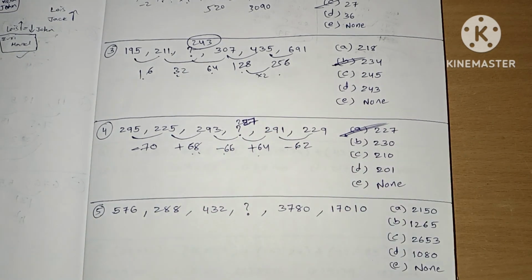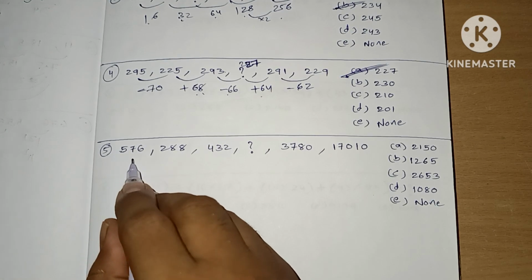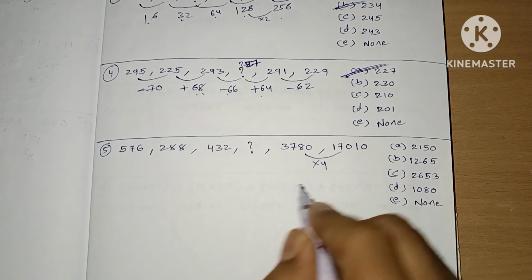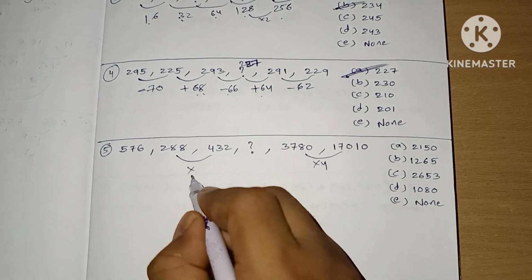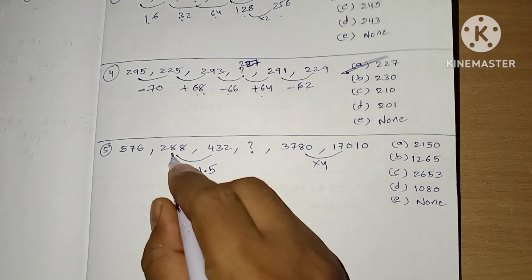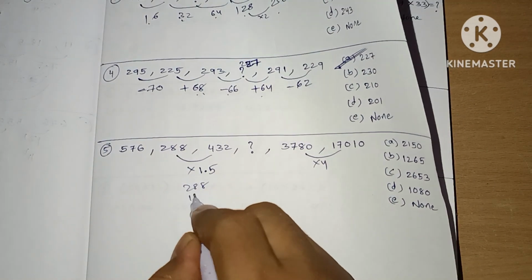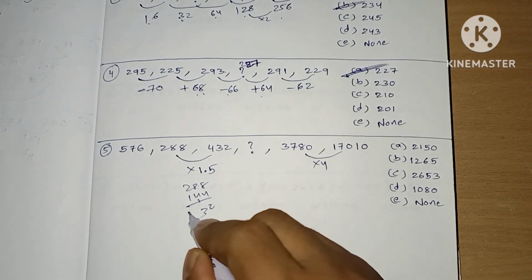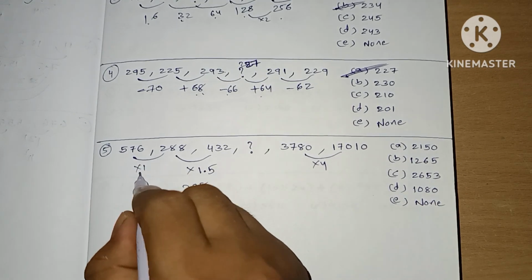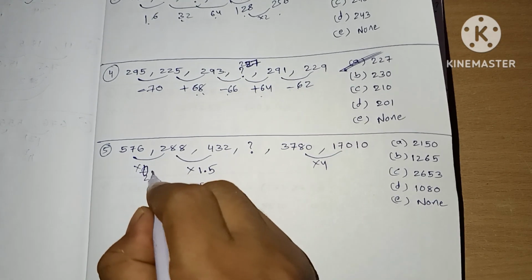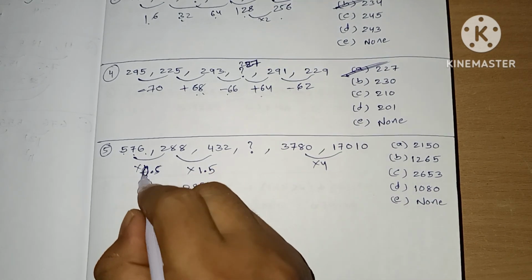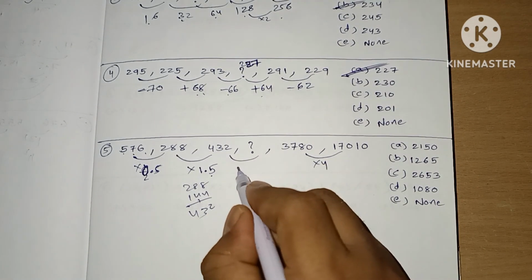Okay. Next one, fifth one. Here it looks like nearly into 4 times. Here it looks like nearly 1.5 times. 288 plus half means 144 will be 2 and 3, 4. So it will be into 1.5 times. Here it is half times, means 0.5 times. Into 0.5 times will be half. 288. So it is into 0.5. It is 1.5. So it must be into 2.5.